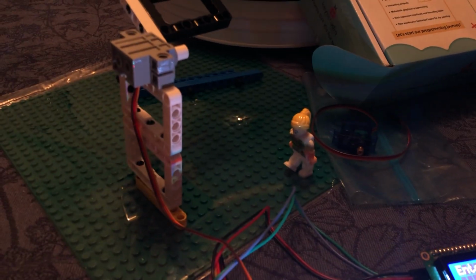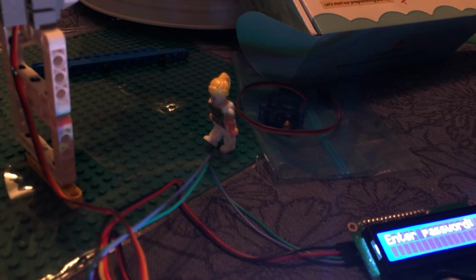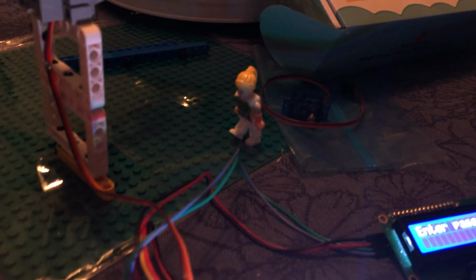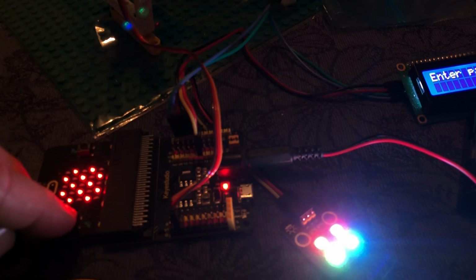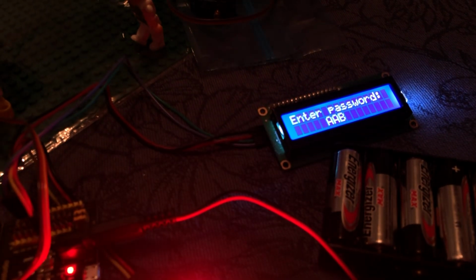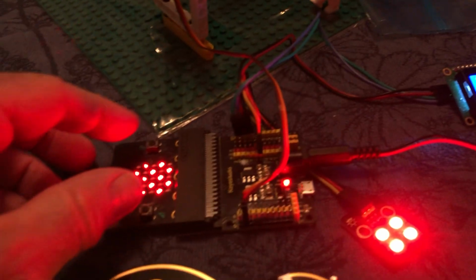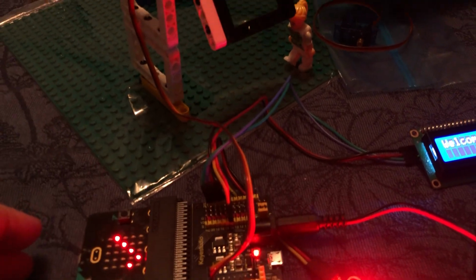setting up a kind of scene with our Lego minifigure. She's walking into the door. The code says when enter password is shown, press the A button. The password is AABB. And as I press the A button, you can see it registers A, another A, B, B, and then press A and B buttons together, and the door opens.